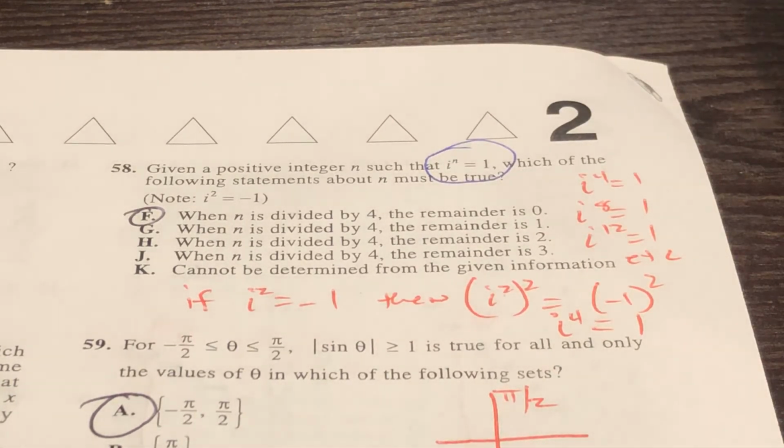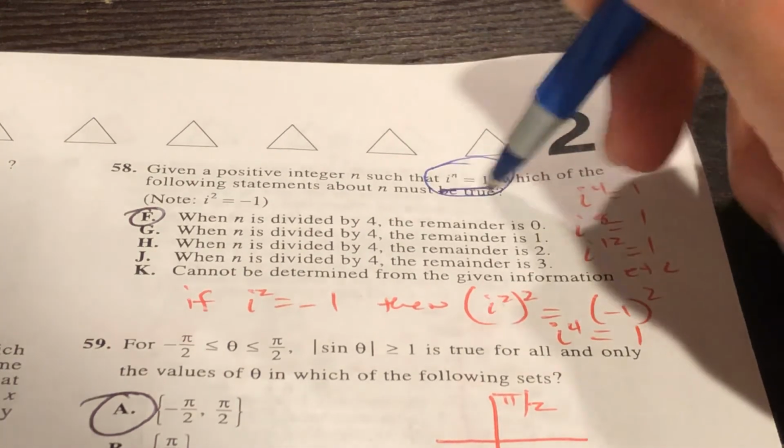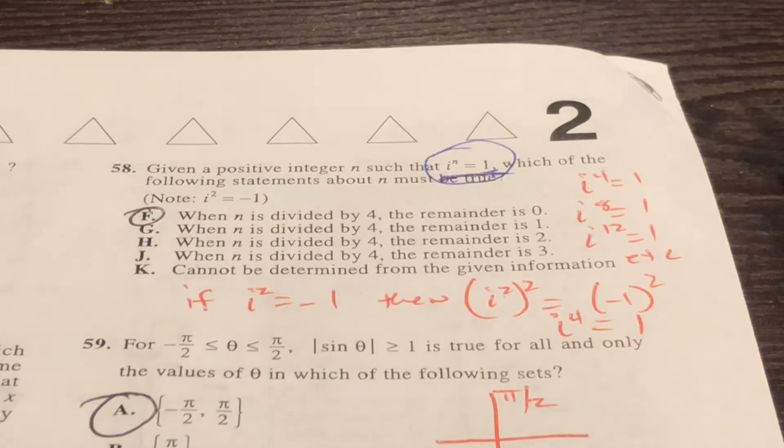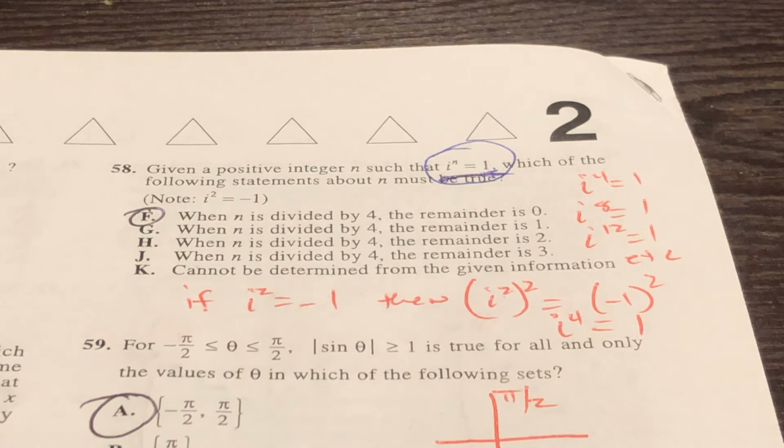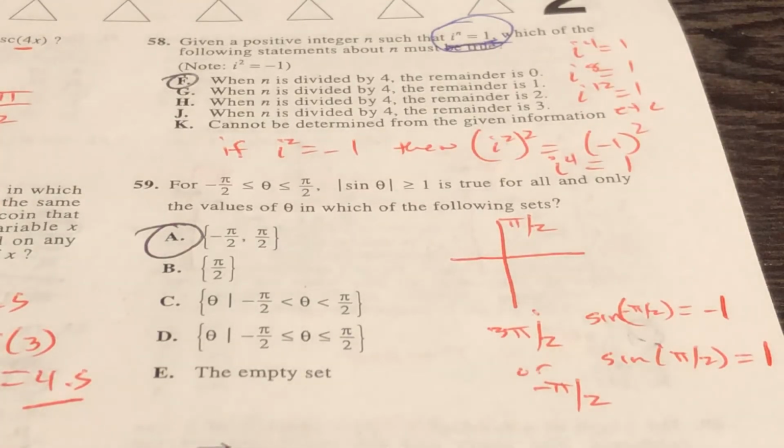So that happens in multiples of 4. i to the 16th is 1, and so forth. That just comes from saying i squared is negative 1, so if you square both sides, i to the 4th is positive 1.